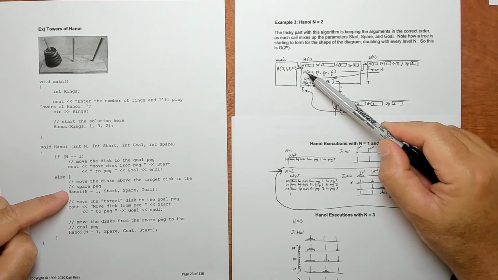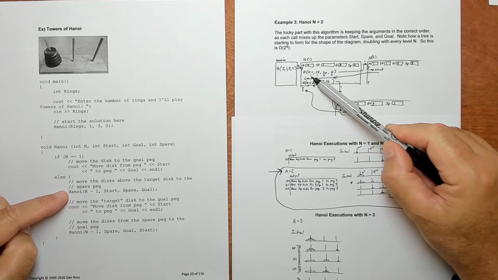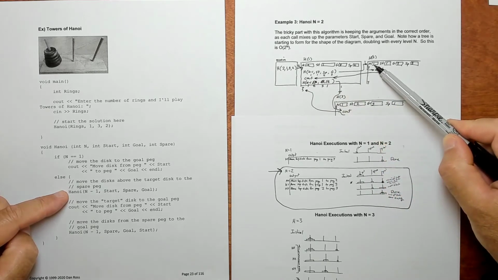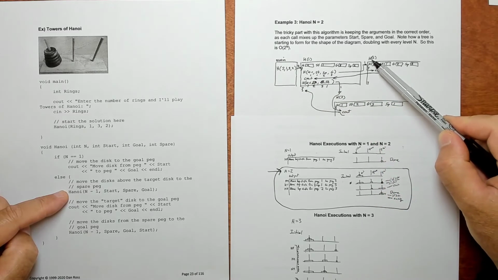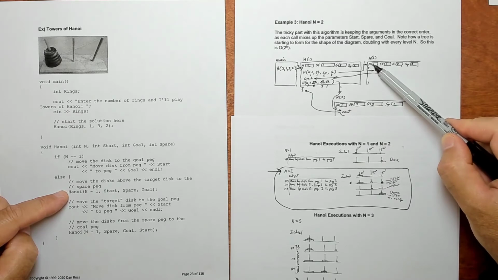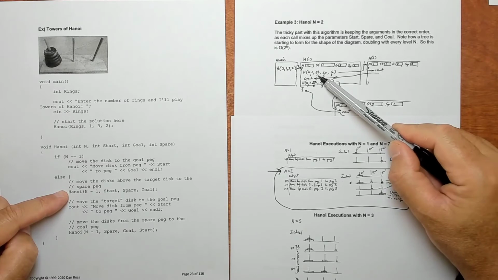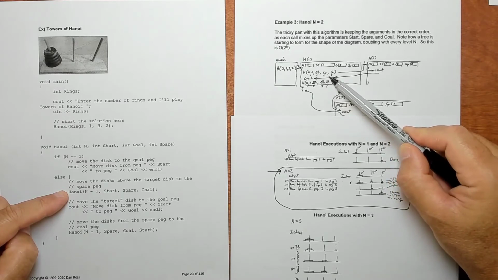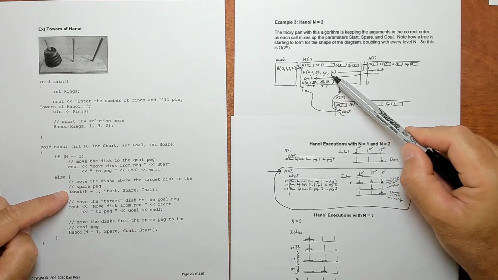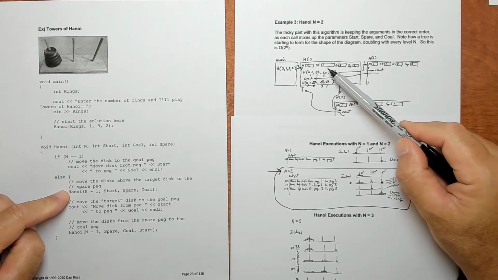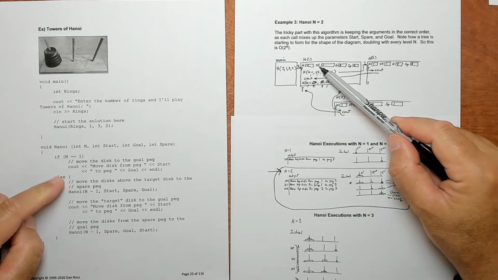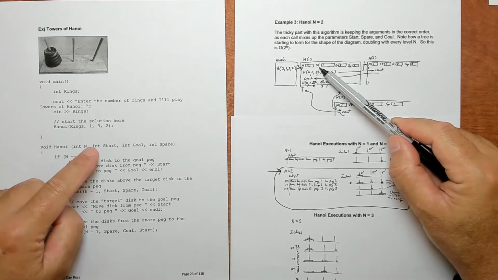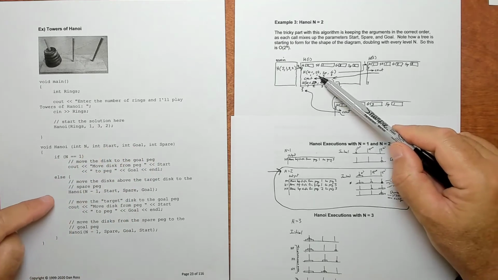So this first H call, we're passing N minus 1, which is 2 minus 1, which is a 1. And then we're passing the next 3 parameters, the start, the spare, and the goal. We're passing them in a different order. Okay, because now the order for Hanoi, the parameter order is start, goal, spare, but we're mixing it up.